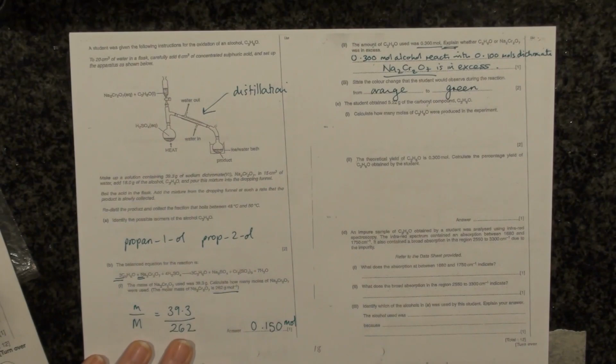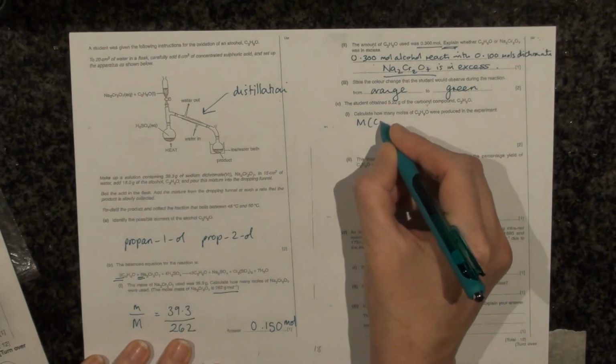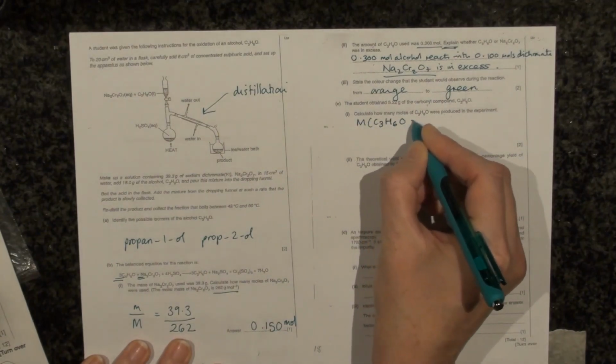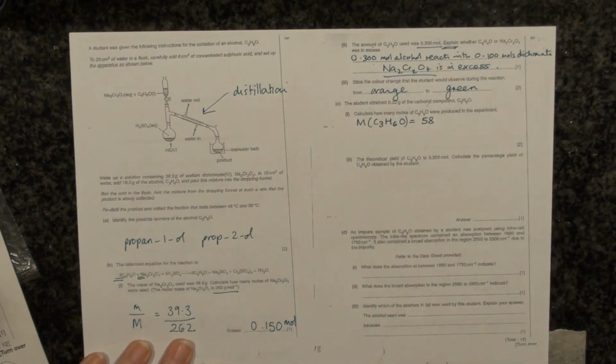The student obtained 5.22 grams of the carbonyl compound. Calculate how many moles of C3H6O were produced in the experiment. So first marking point is the molar mass of C3H6O, which adds up to 58. 3 lots of 12, 6 and 16.